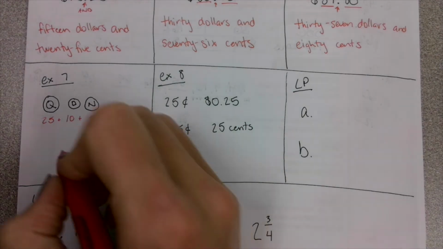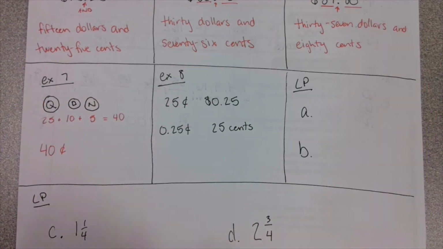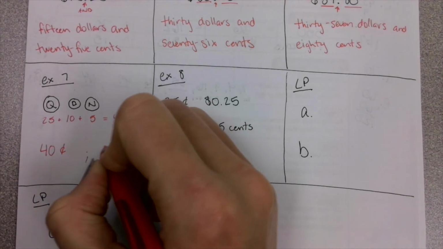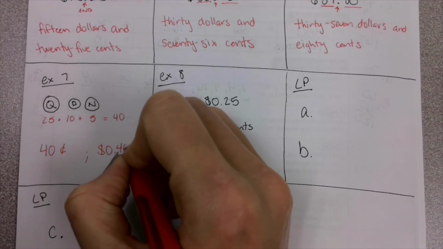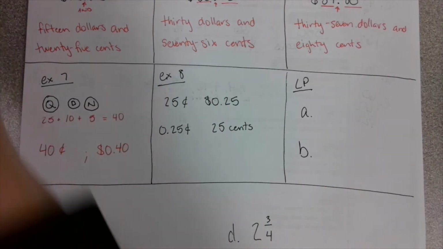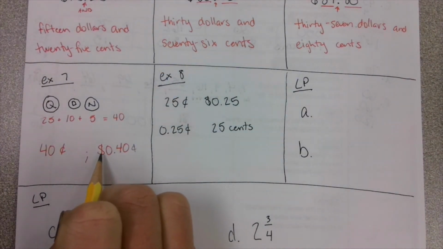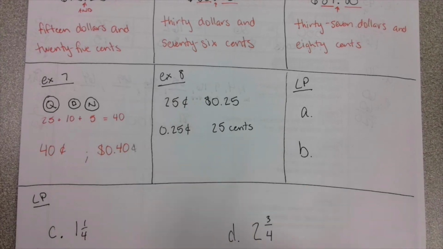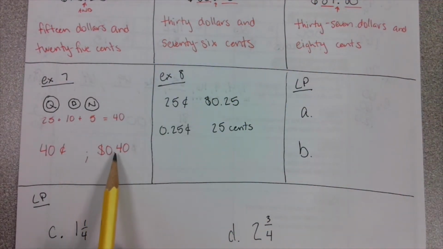Now I need to write that 2 ways. So the first one I'm going to go 40 cents with a cent sign, and the second one I'm going to use a dollar sign and a decimal point. $0.40. When I do it that way, I do not put a cent sign at the back. If I put a cent sign at the back, that makes no sense. You can't have both a dollar sign and a cent sign in an answer. You just have the dollar sign and the decimal point, or just the cent sign.